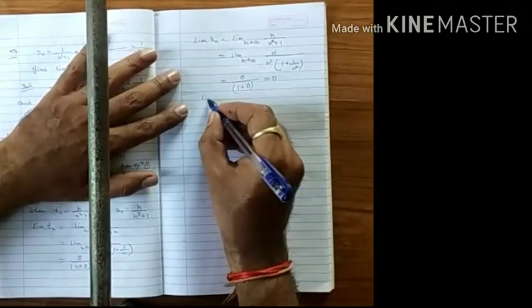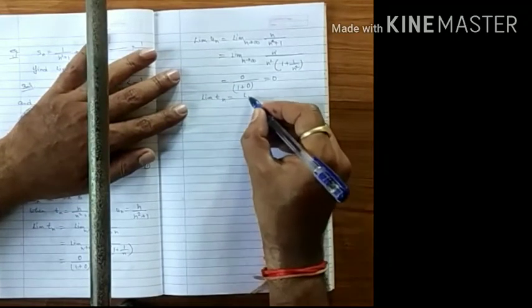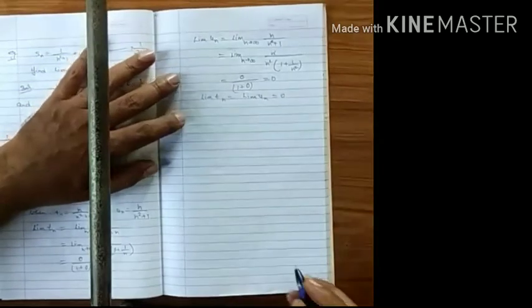So it is clear that limit Tn is equal to limit Un, and both are 0.